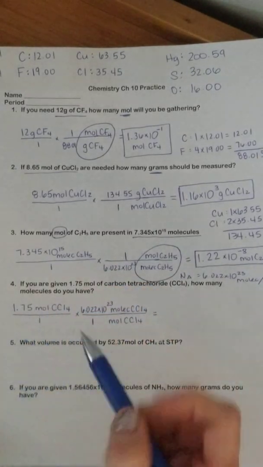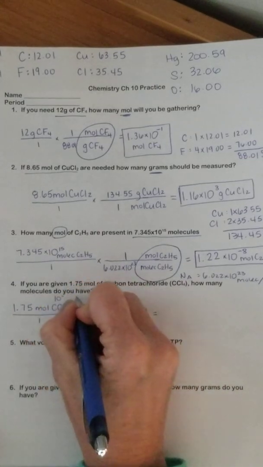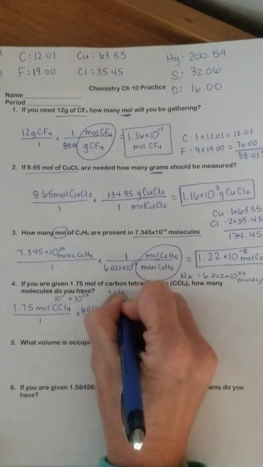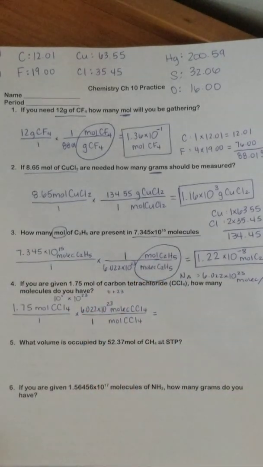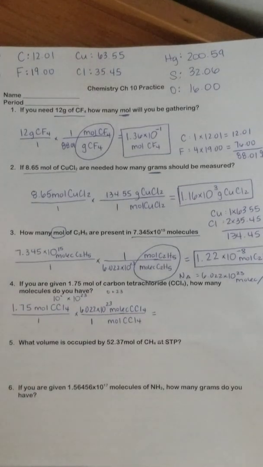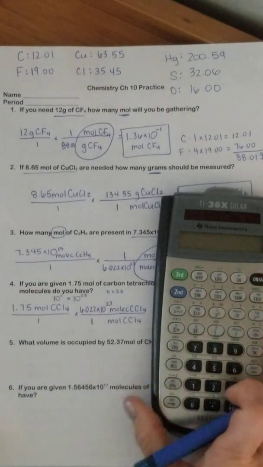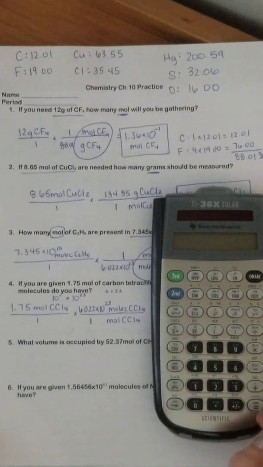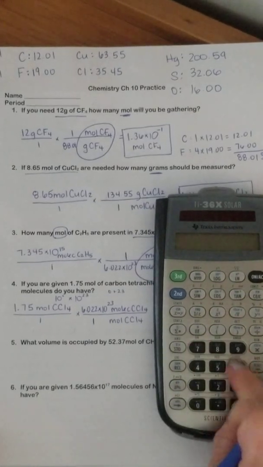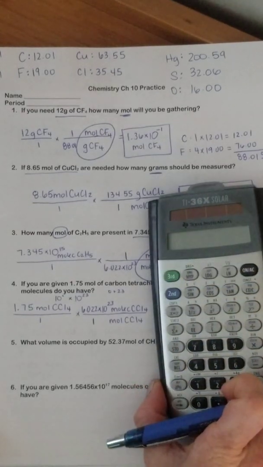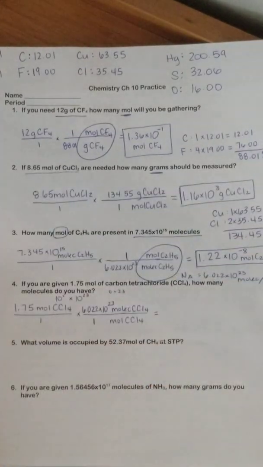I'm doing 10 to the 0 times 10 to the 23rd, which is really like 0 plus 23. So I'm expecting my answer to be somewhere times 10 to the 23rd-ish. So let's check and see. We'll plug it in. We get 1.75, enter, times 6.022 times 10 to the 23rd, enter, and I get 1.05 times 10 to the 24th.